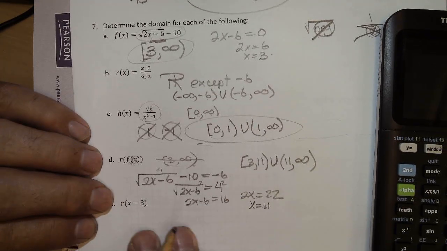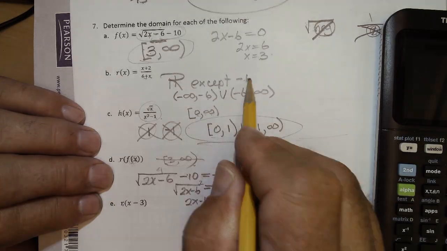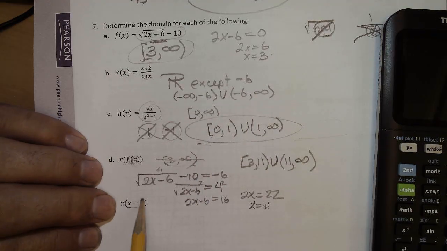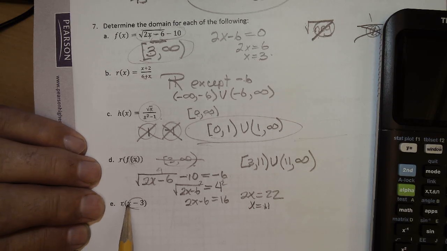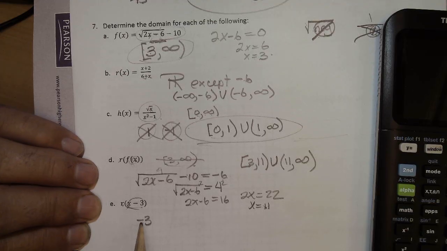Okay, last one. Again, we're going to go into R, so we can't have a negative 6 again. And this is what we're putting in. Well, what would make this be negative 6? Because there's no function here, it's just numbers we're putting in for x. Well, if x was negative 3, then negative 3 minus 3 would be negative 6. And we can't use that in R. So x cannot be negative 3.